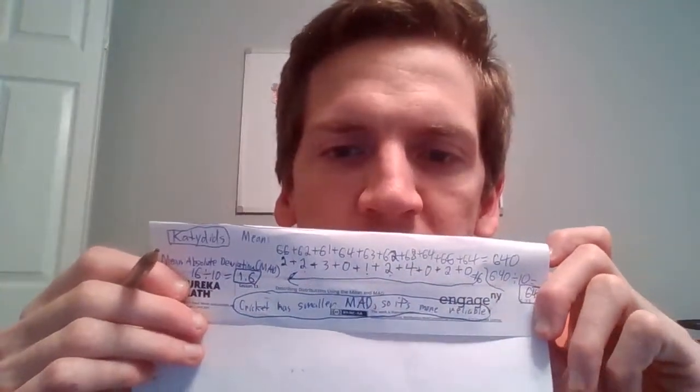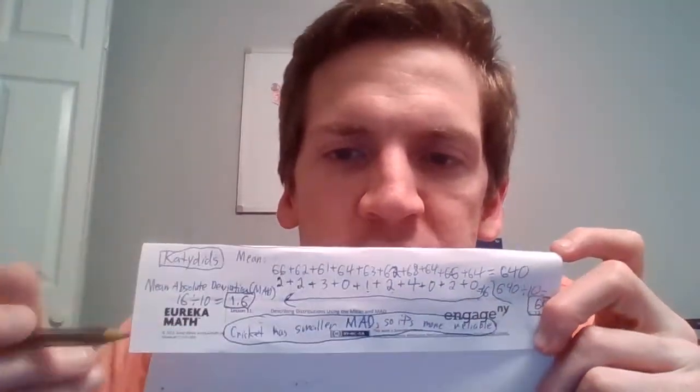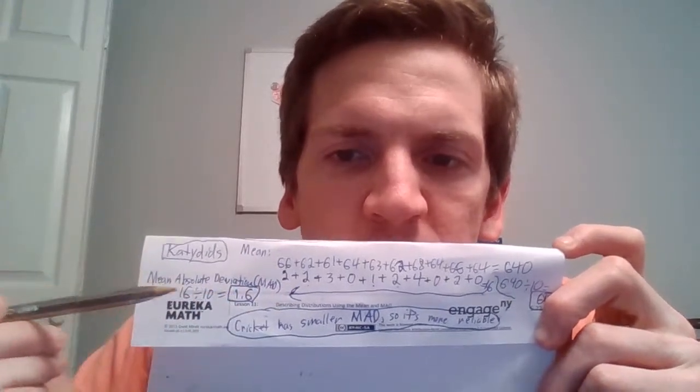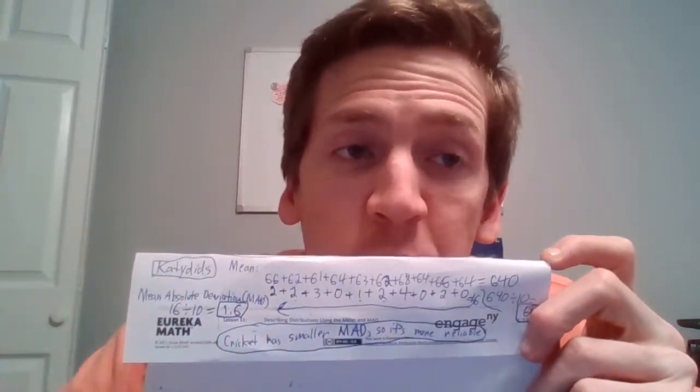That would be a good way I would write it. There's other ways you could interpret it too, but that's all I would say about it. So at the very bottom of the page, underneath the katydid part, I just wrote the crickets have a smaller MAD, which is mean absolute deviation, so they are more reliable, at least in my opinion. And a lot of times data is open to interpretation, so that's just what I think about it.